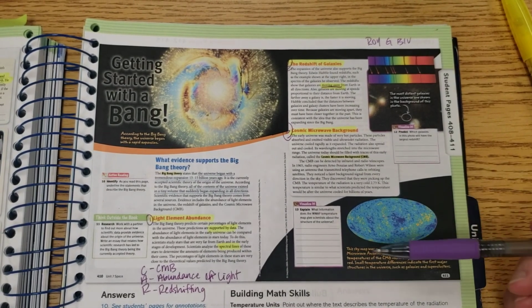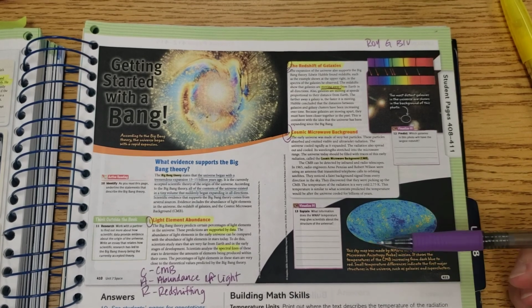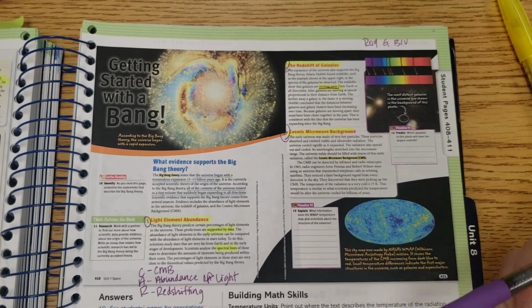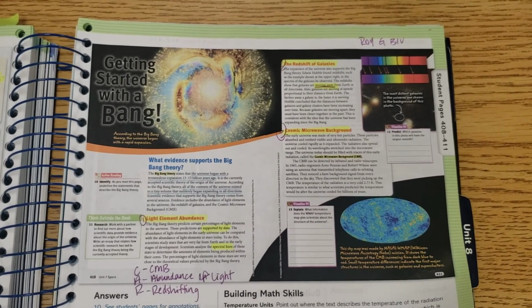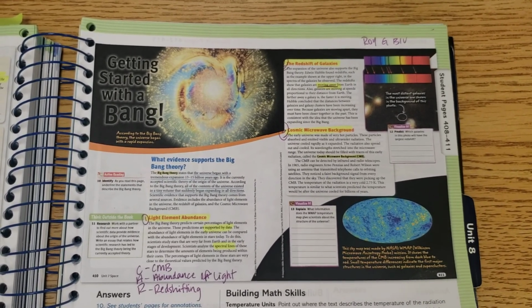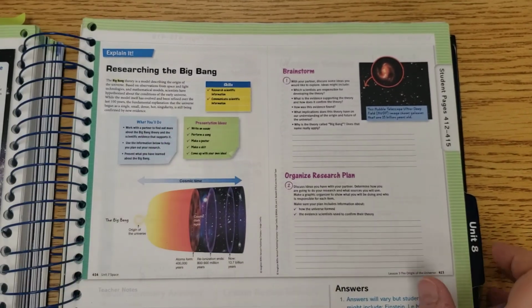So why would there be radiation in every small little square inch of our universe? Something had to produce that radiation. So that's another piece of evidence for the Big Bang, because that radiation had to get there from some kind of nuclear explosion. All right, moving on.